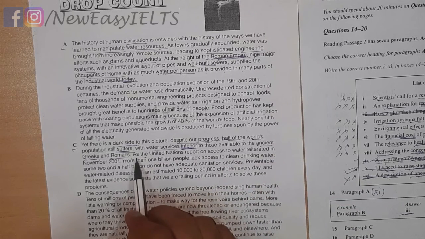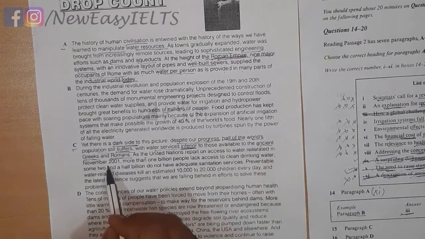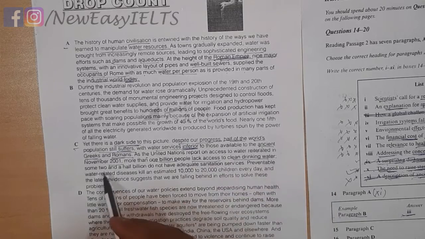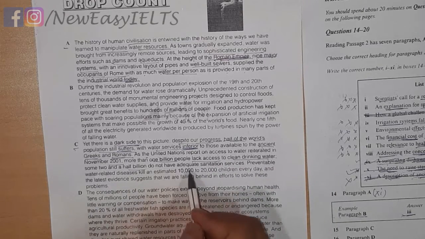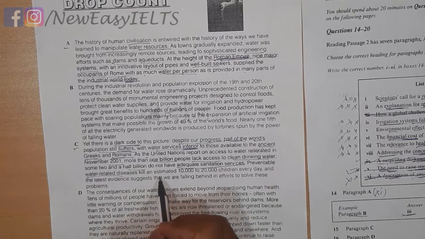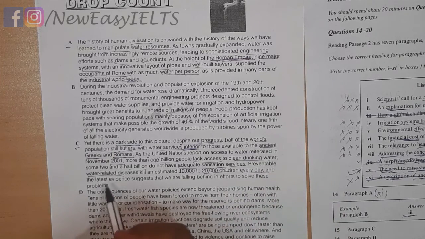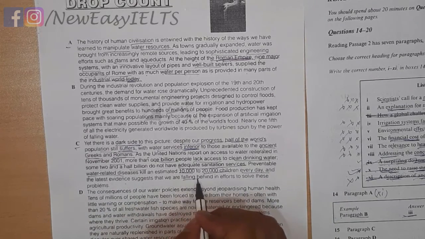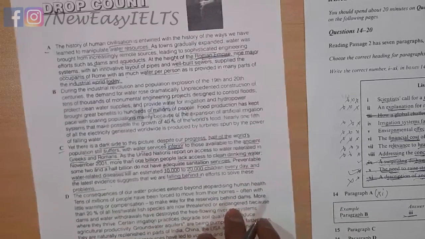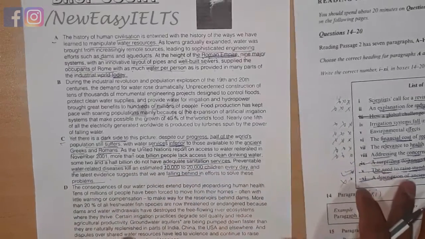Next, we read out: as the United Nations report on access to water reiterated in November 2001, more than 1 billion people lack access to clean drinking water. Some 2.5 billion do not have adequate sanitation services. Preventable water-related diseases kill an estimated 10,000 to 20,000 children every day. And the latest evidence suggests that we are falling behind in efforts to solve these problems. Okay, so we got something that water services is less.